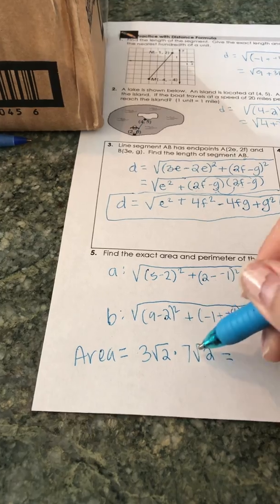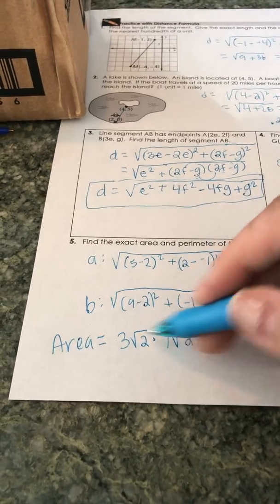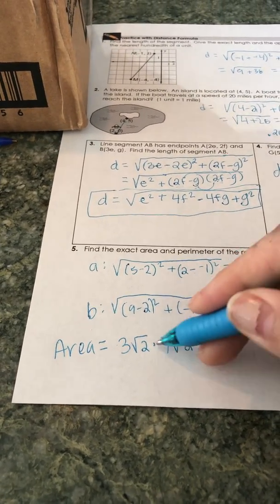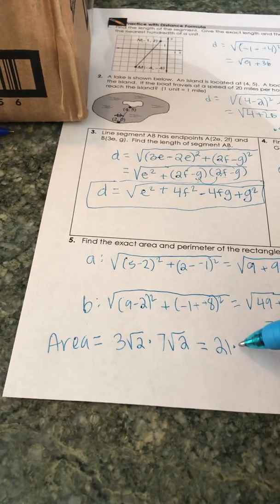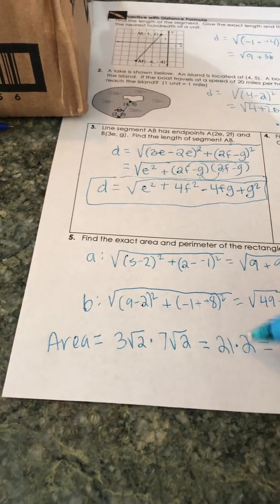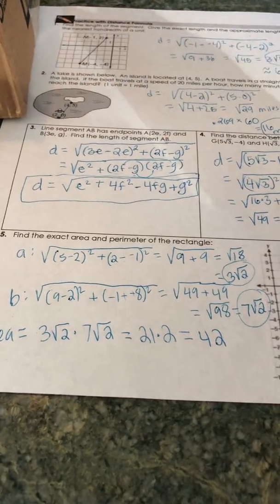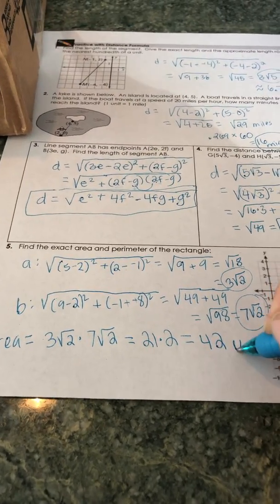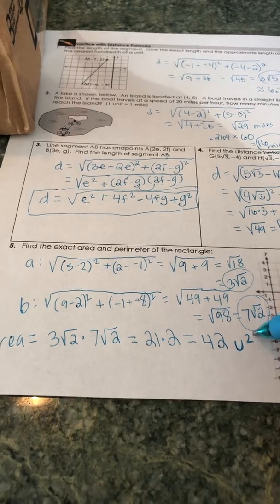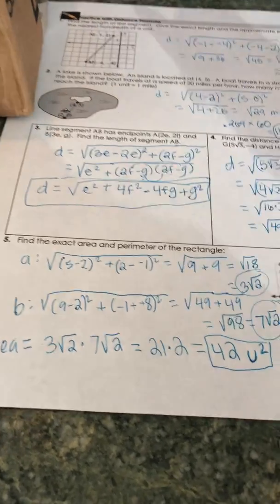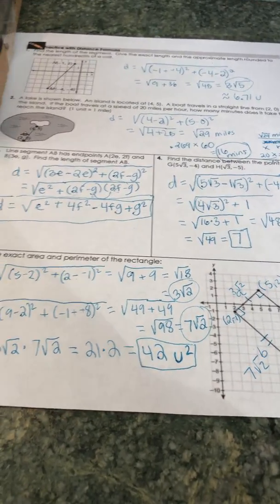And so 3 times 7 is 21, and then when you multiply the radicals together, the square root of 2 times the square root of 2 would be the square root of 4, which is really 2. Now you don't have to show all this work, but you just have to get down to a point where you have 42. Remember, when units are not provided for area, you have to put a u squared. So the area of this rectangle comes out to 42 u squared.